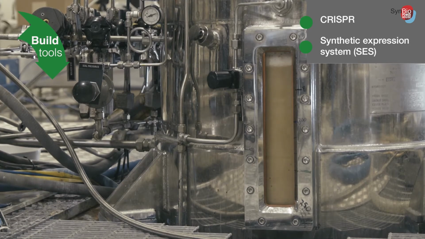The important thing with the SES system is that we can not only express at a very high level, but we can also tune the expression level, from very weak, gradually, to very high, higher than the strongest endogenous promoter. In addition, our experiments have shown that the SES system is very stable and maintains the expression levels also in bioreactor conditions. The set and designed expression levels are maintained throughout the bioprocess.